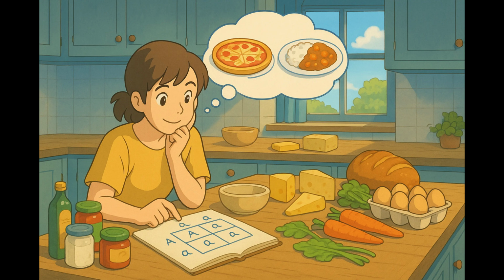The pantry represents the genetic pool. The ingredients are the alleles, and the possible dinners are the potential genetic combinations in the offspring.